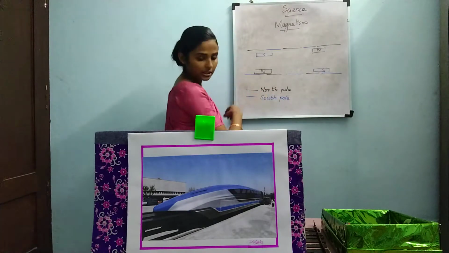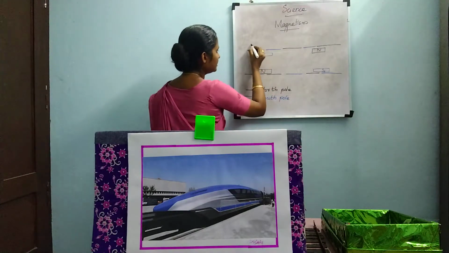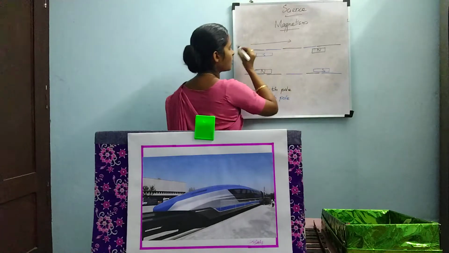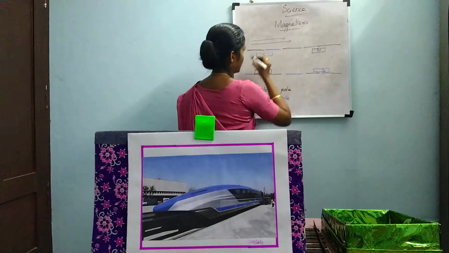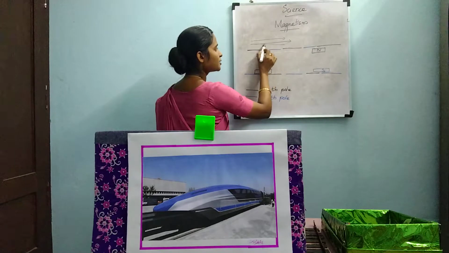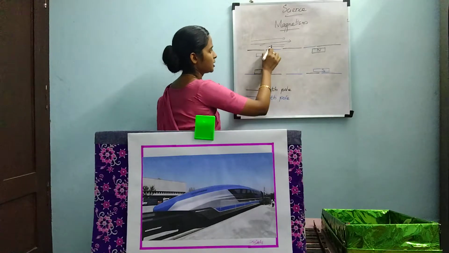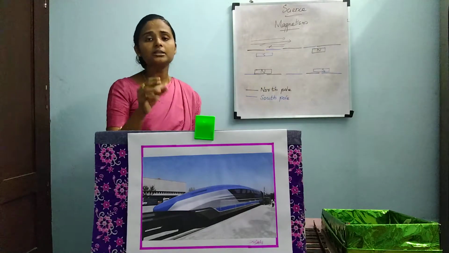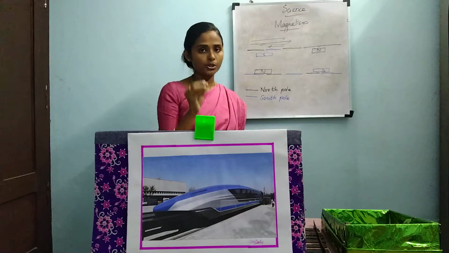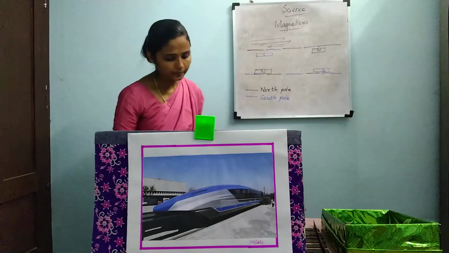And the second one is if they change the direction of current, the direction of poles also changes. If the current passes in this direction, the poles also move in this direction. So if the current changes, the direction of the poles also gets changed.